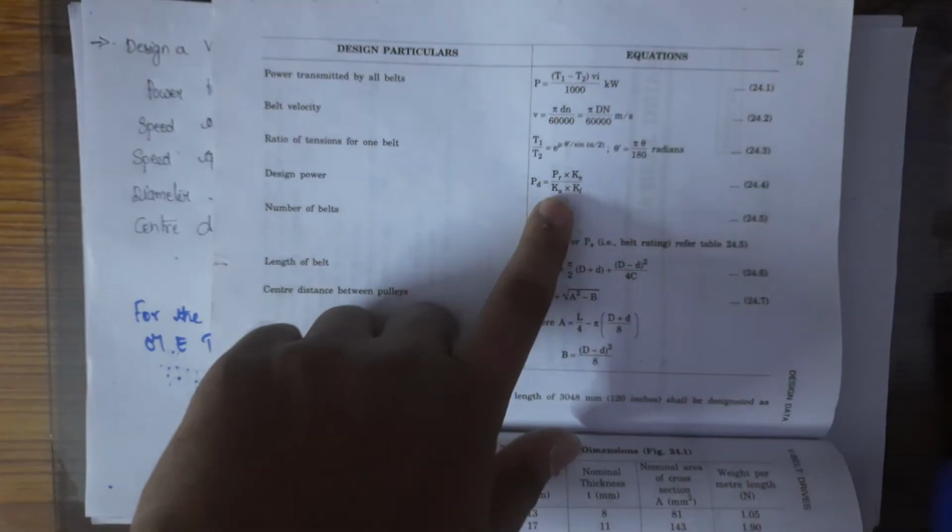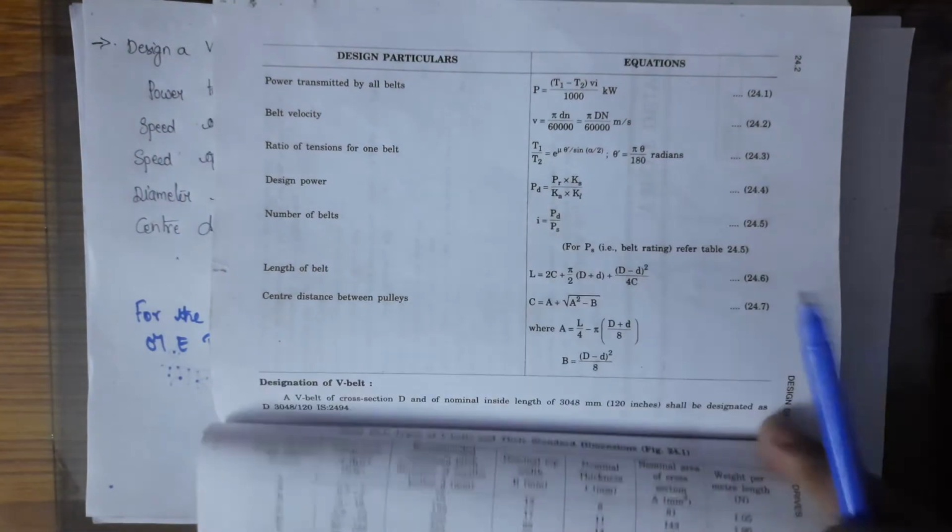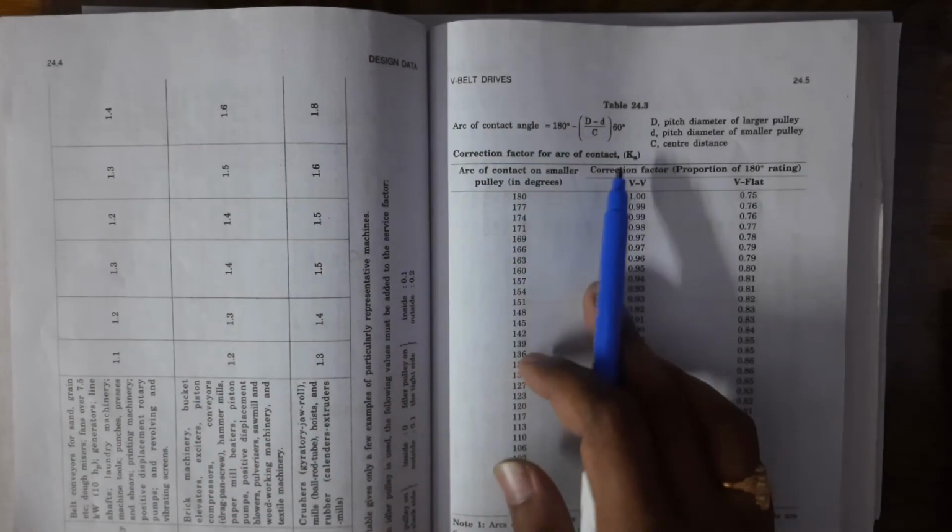The next thing that you need to select is Ka, which is nothing but the correction factor for arc of contact.